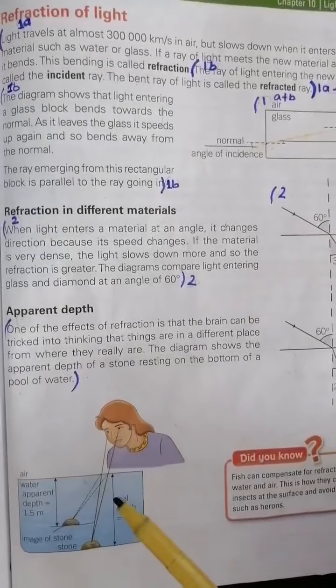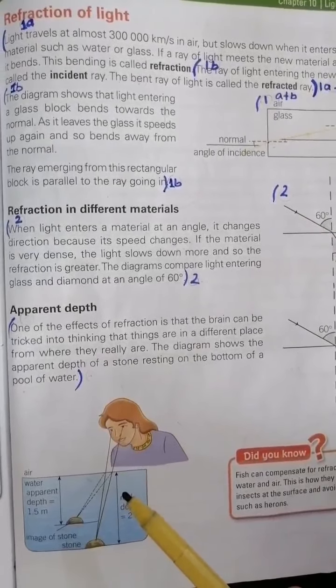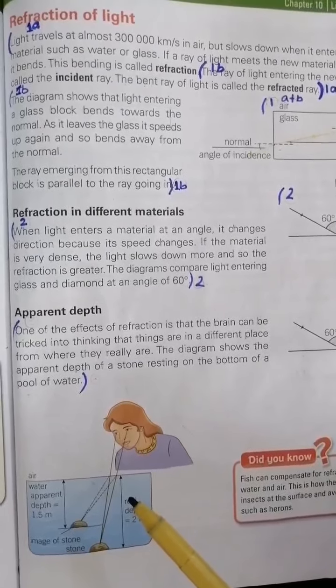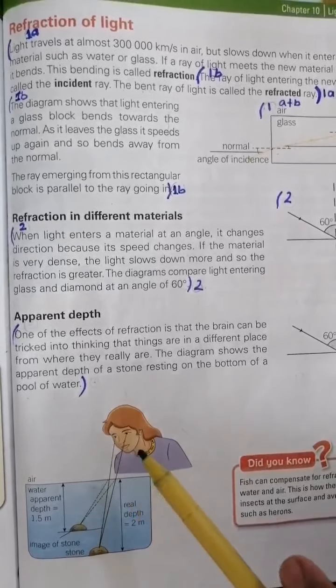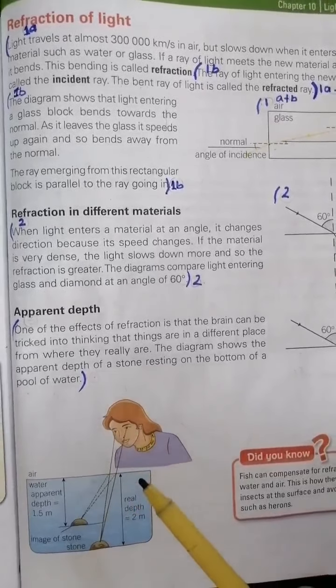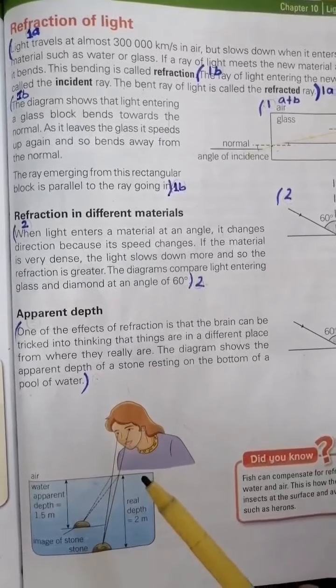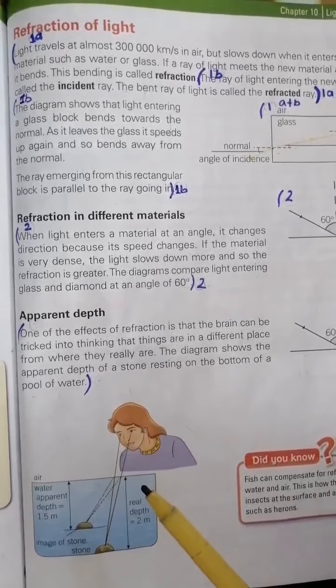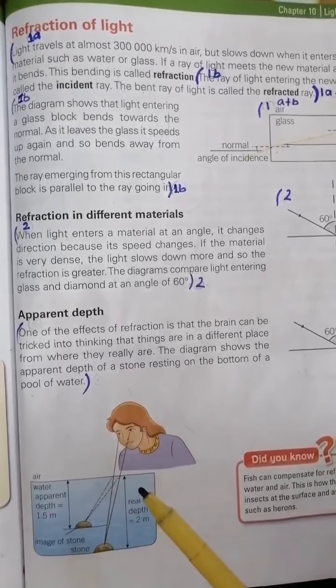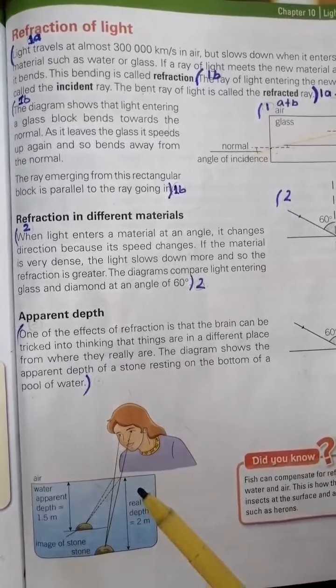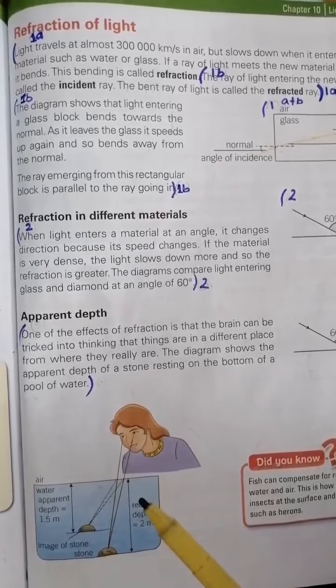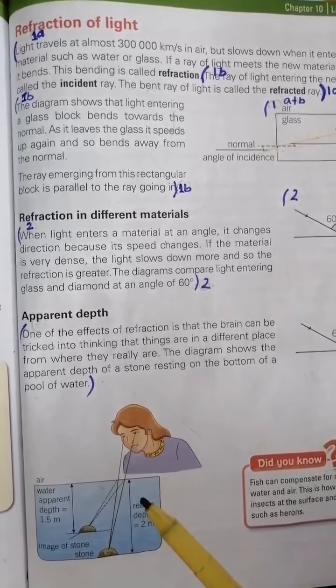Our next topic is apparent depth. One of the effects of refraction is that the brain can be triggered into thinking that things are in a different place from where they really are. Sometimes refraction of light gives us a false impression of the depth and position of an object in glass or water. We have noticed that a clear swimming pool looks shallower than the actual depth. It is because of refraction of light.